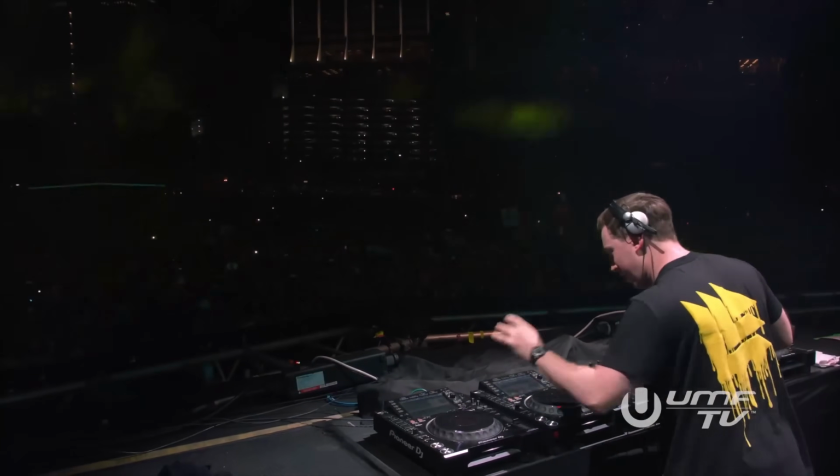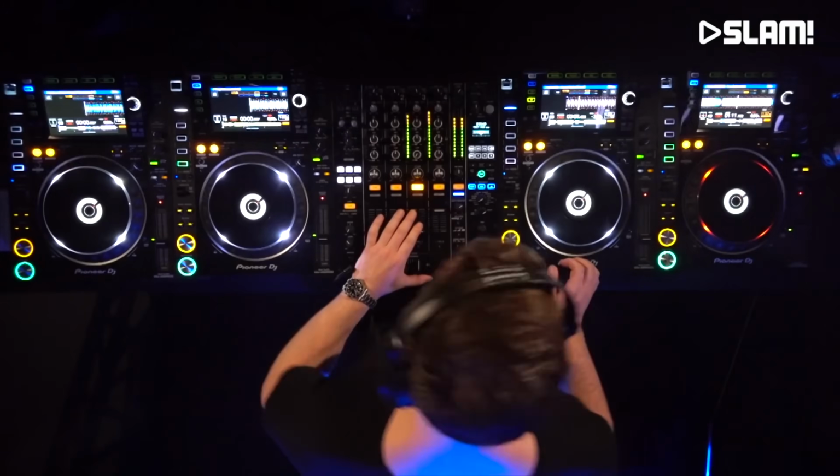So those are the easy things Hardwell does when he mixes. But when he wants to take things up a notch, he uses loops and scratching in his sets.